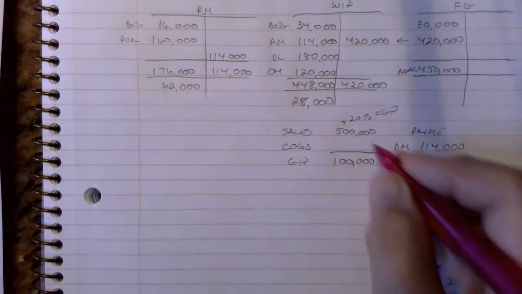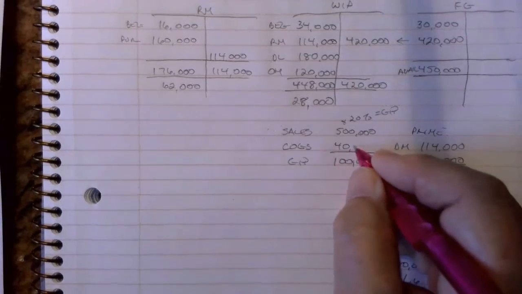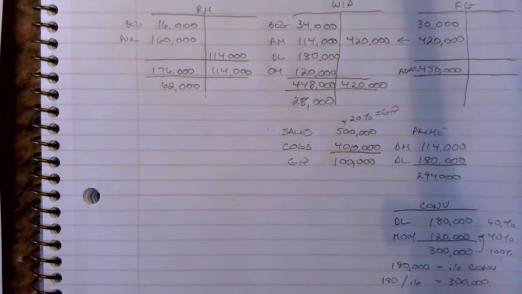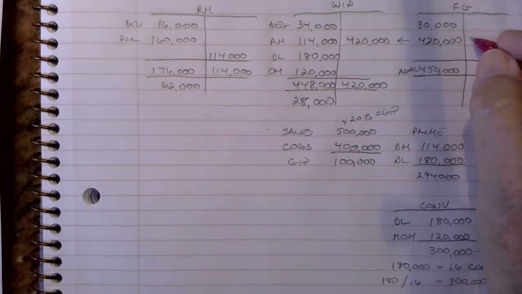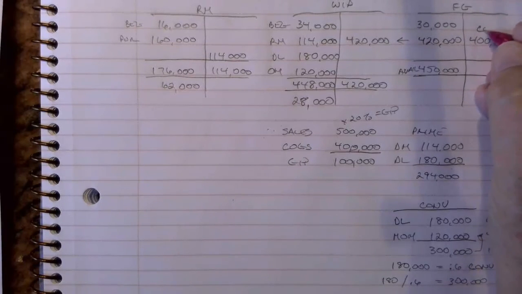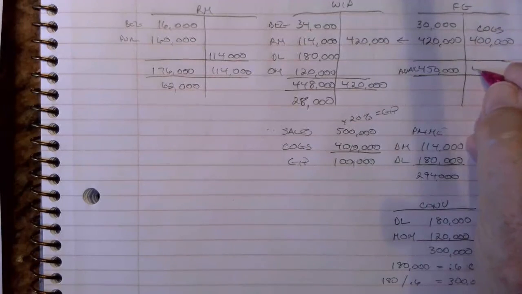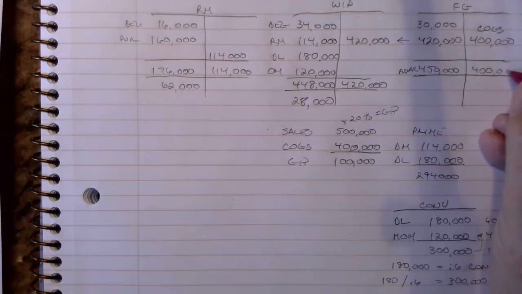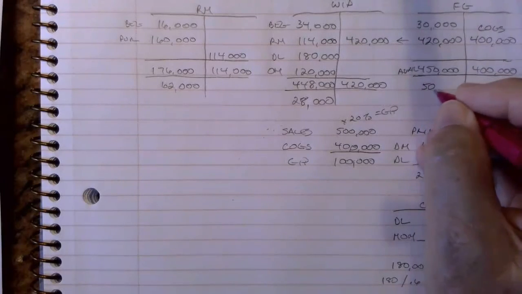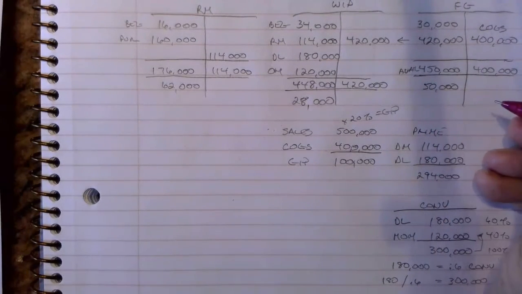Tricky problem, huh? So cost of goods sold would have been 400,000. Okay? And cost of goods sold comes out of finished goods. Is that handy or what? So this is 400,000, and this would be 50,000, my ending balance in inventory.